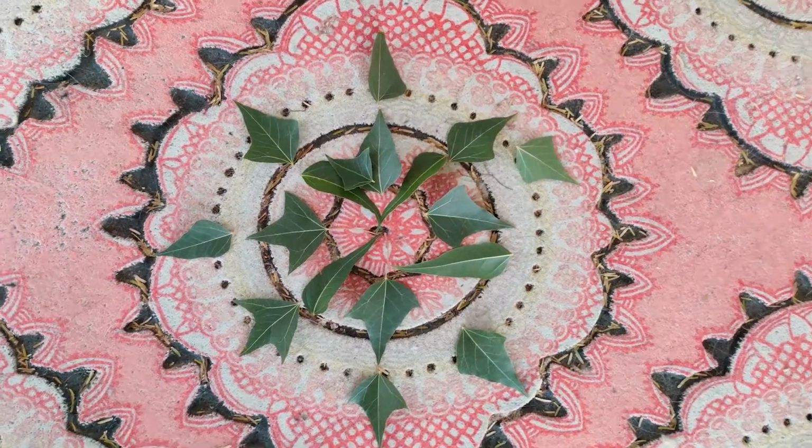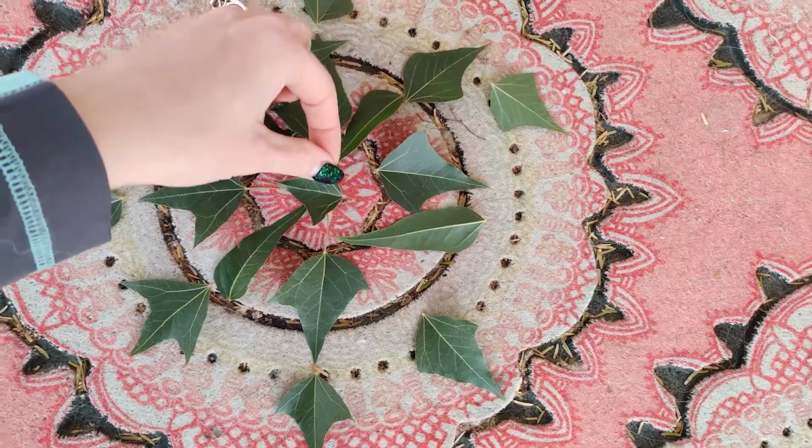So far on my venture, all I've done is I've just grabbed some leaves from this tree behind me to see if I can make a radial design. A radial design is a design that goes in a circle. So we'll see what that looks like. Oh no, it moved. Well, I can move it back.